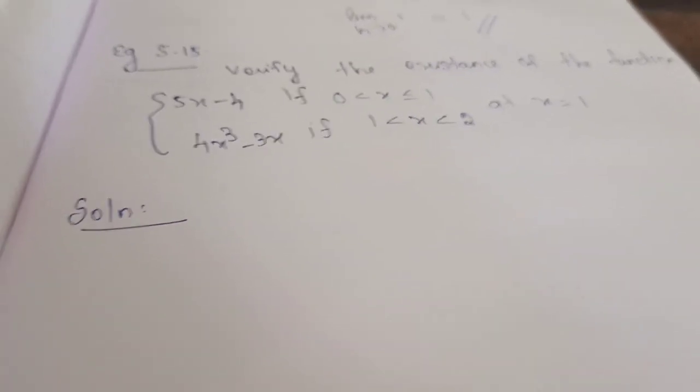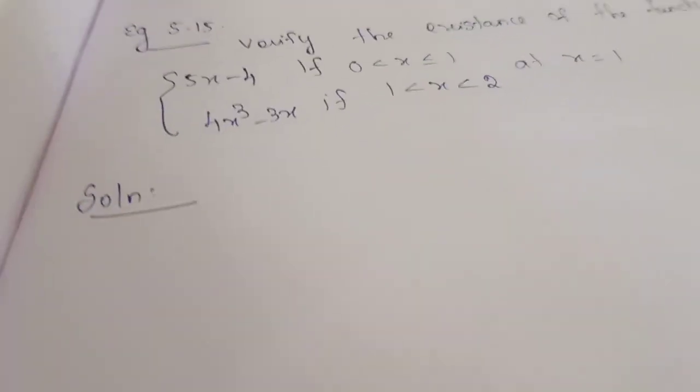Solution. First, the question is to verify the existence. The meaning is that the left hand limit is equal to the right hand limit, and you need to prove that. Okay, what do you need to prove? We need to prove the left hand limit is equal to the right hand limit. So first you need to find the left hand limit.